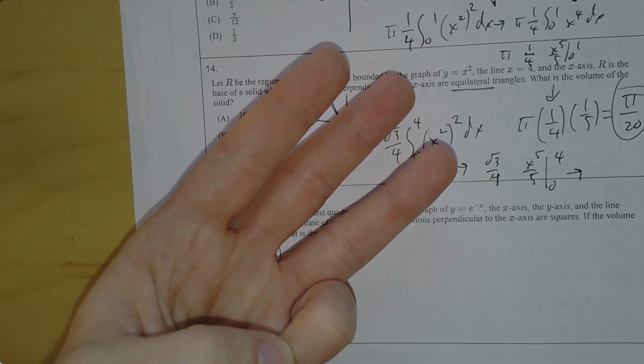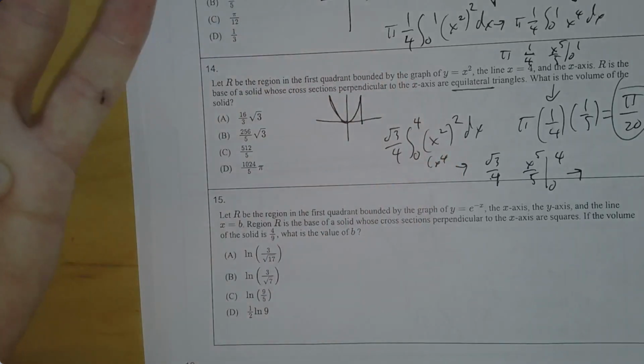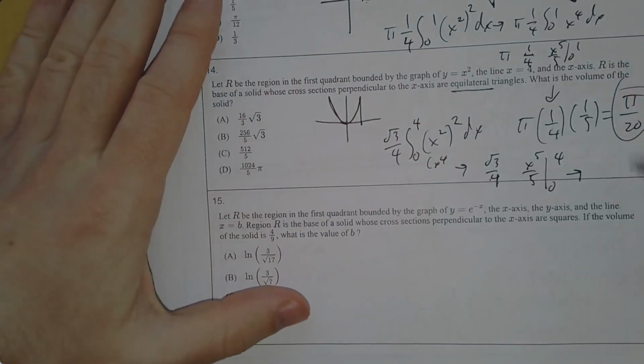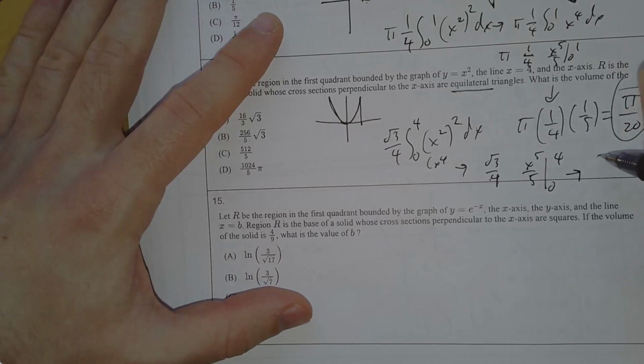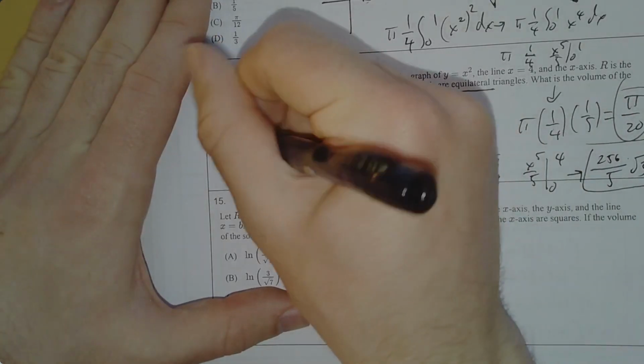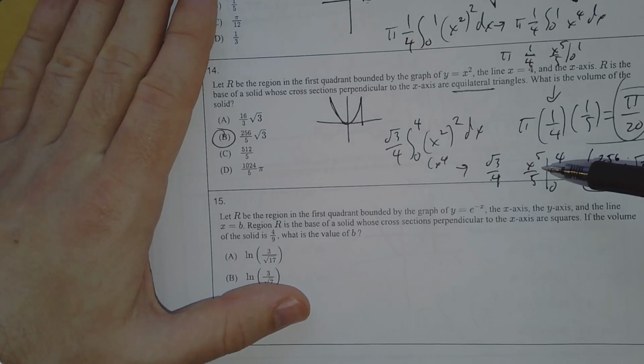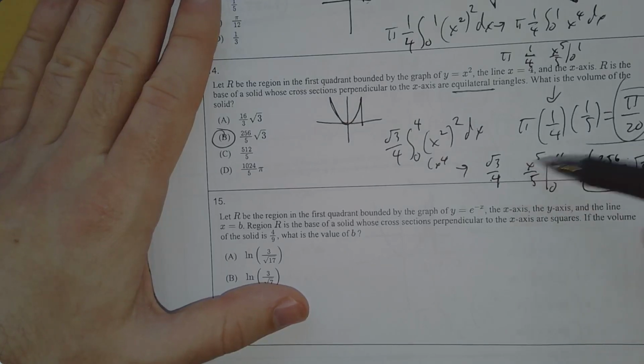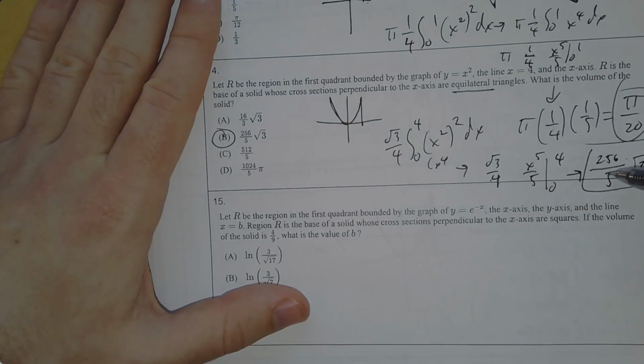That's 240 plus 16, 256. So this becomes 256 over 5 times root 3. Again, I'm not going to give you 4 to the fifth or 4 to the fourth without a calculator. That's a bit much.